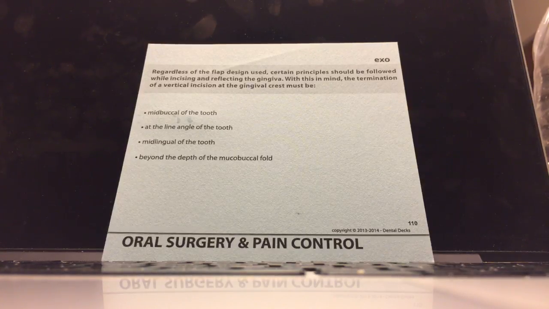Regardless of the flap design used, certain principles should be followed while incising and reflecting the gingiva.